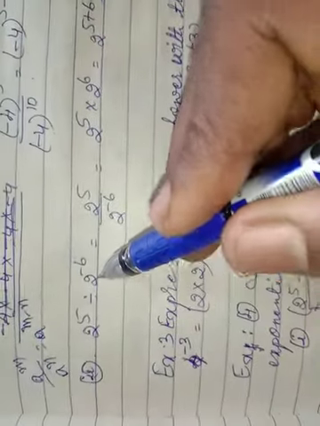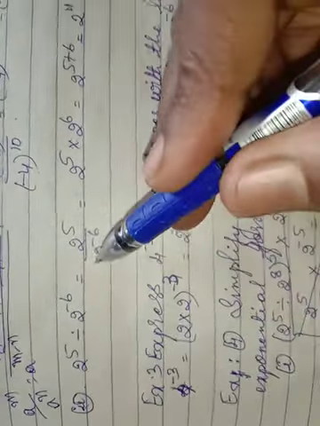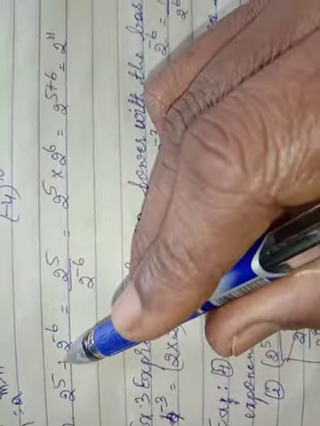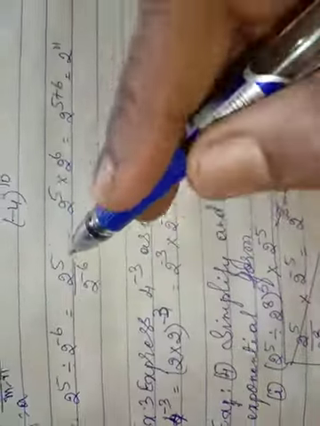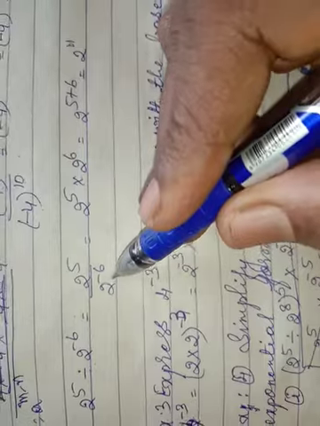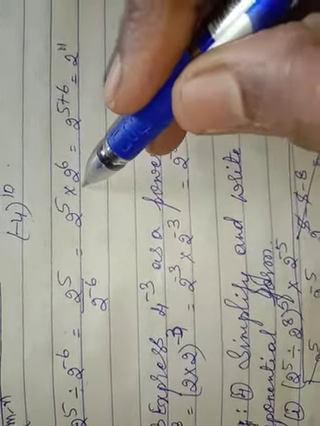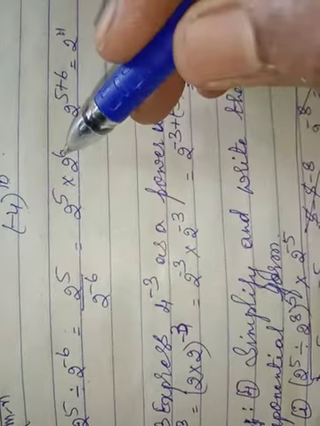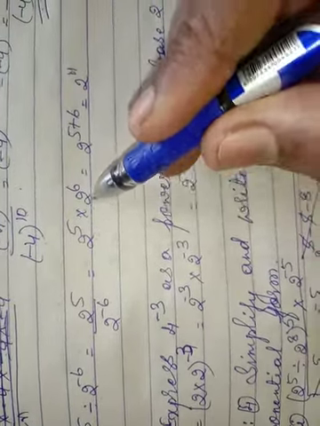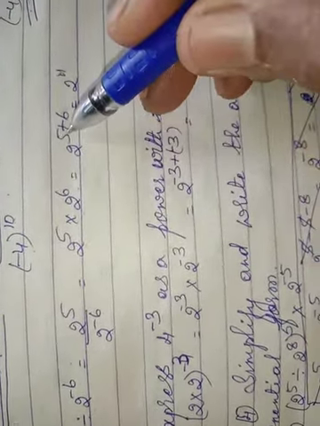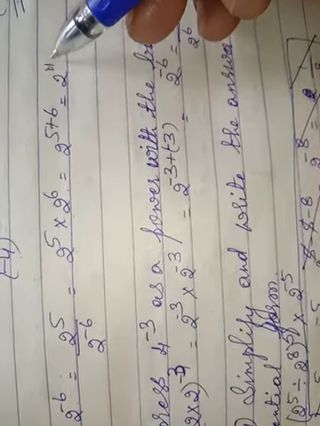2 to the power 5 divided by 2 to the power minus 6. Division is there. This is nothing but 2 to the power 5 into 2 to the power minus 6, which will become plus 6. Now the bases are equal, therefore 2 to the power 5 plus 6 is equal to 2 to the power 11.